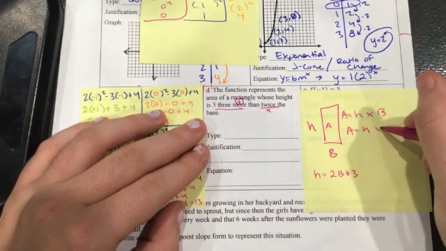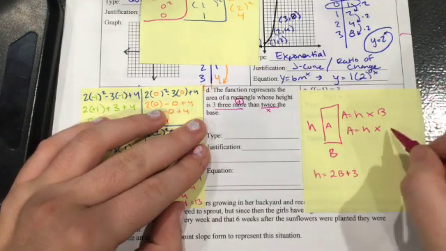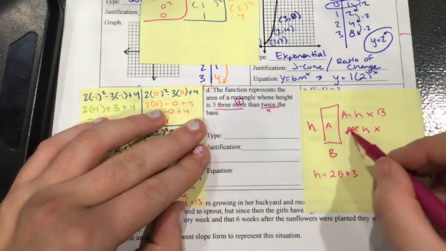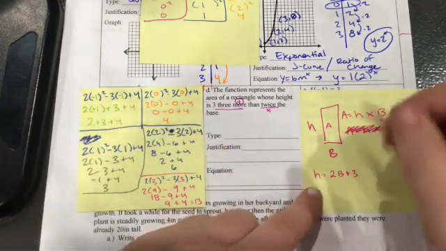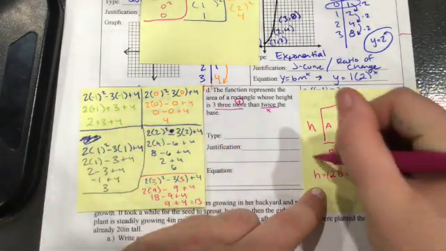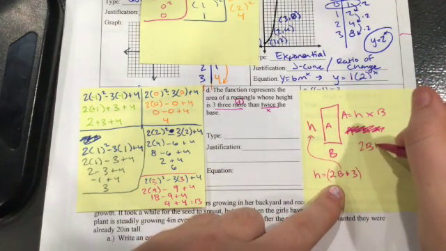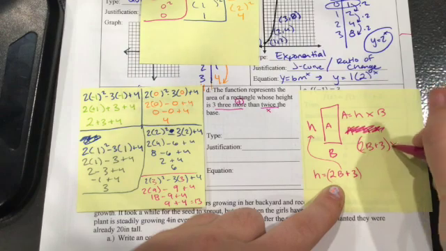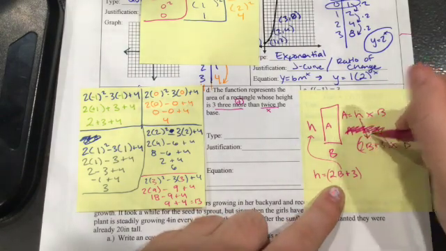is height times base, and we're saying that this is our height, so we're going to do 2b plus 3 times our base. I just took what h was worth and I plugged it in.